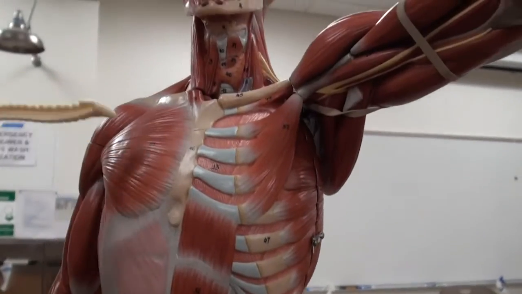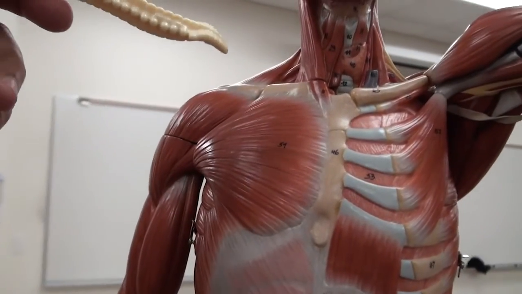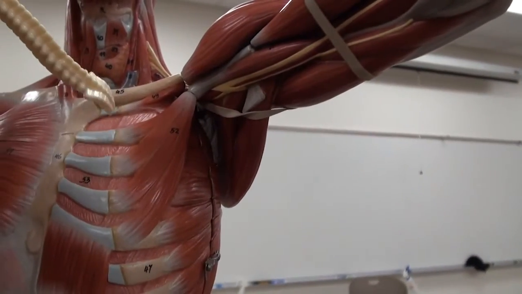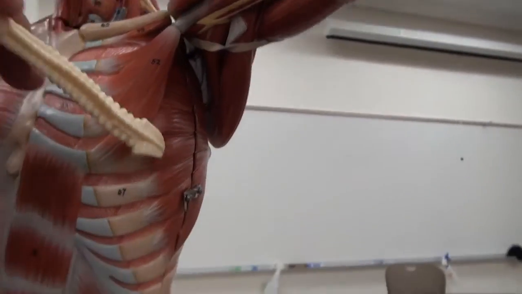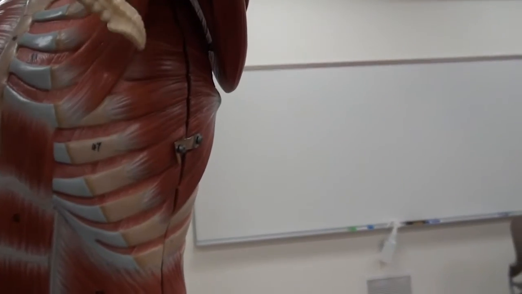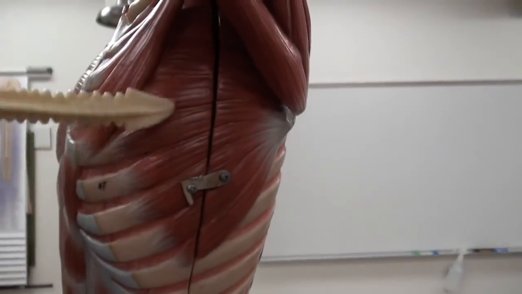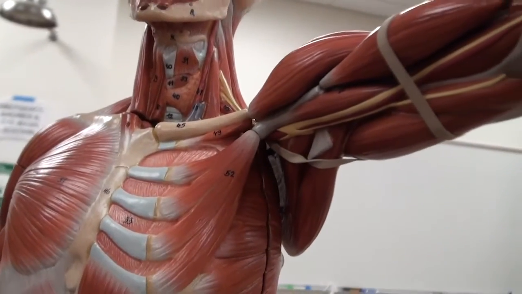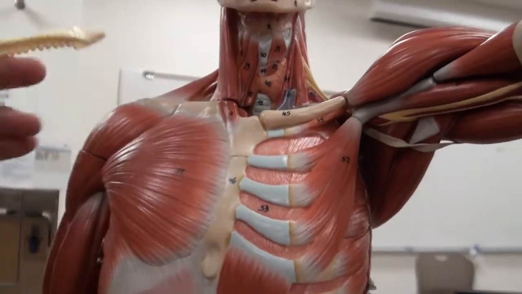Pec major. Under pec major is pec minor. Make sure you don't mix up pec minor with serratus anterior. So this is serratus anterior, just below it coming from the back side. This is going up to the coracoid process of the scapula. All right, deltoids.